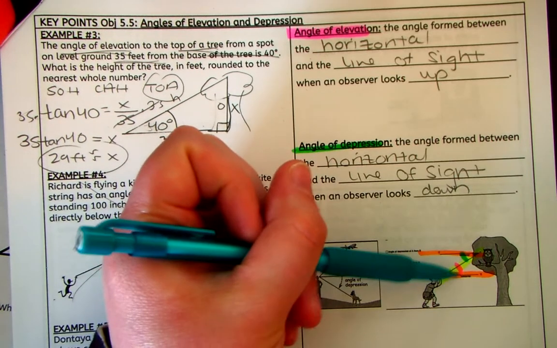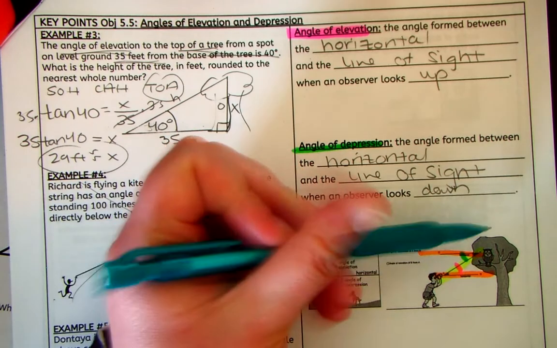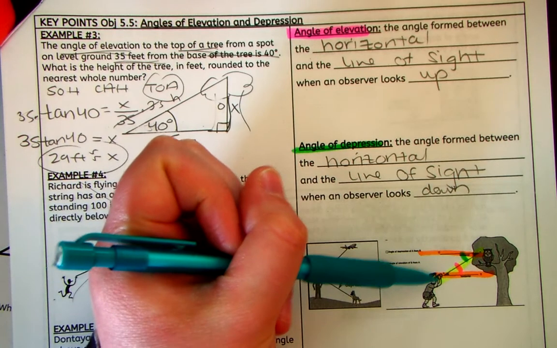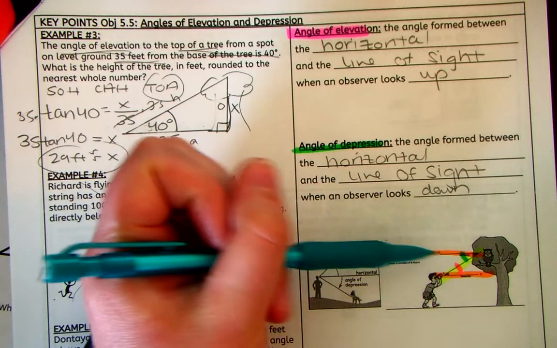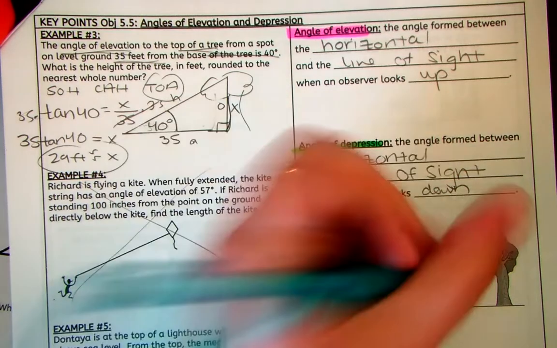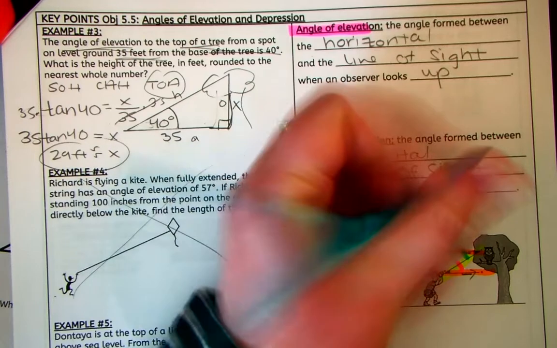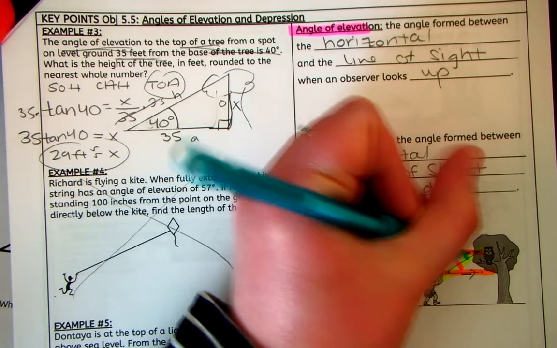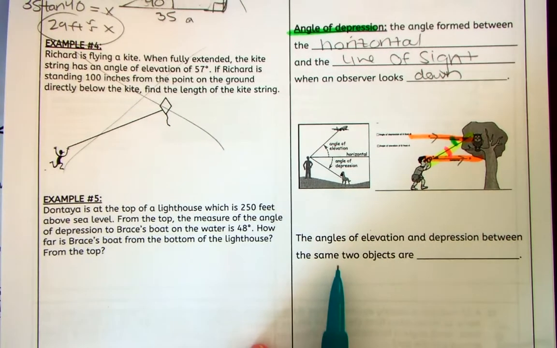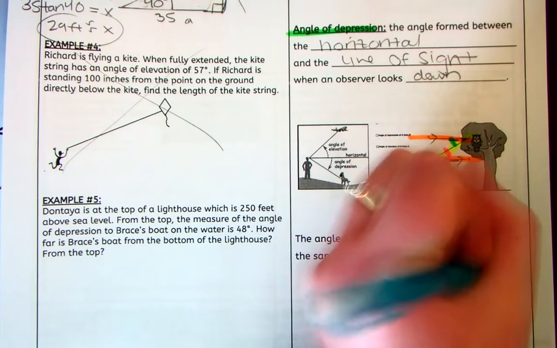We've dealt with this before. This is called a transversal, where the line of sight is our transversal and our horizontals are our parallel lines. These are alternate interior angles, so they're going to end up being the same. So the angle of depression and elevation between two objects are congruent.